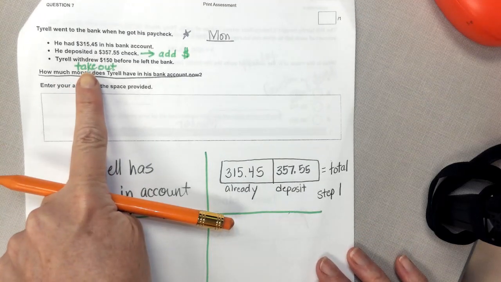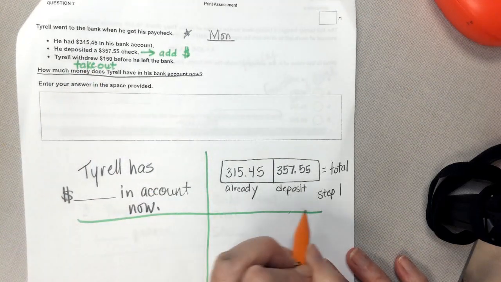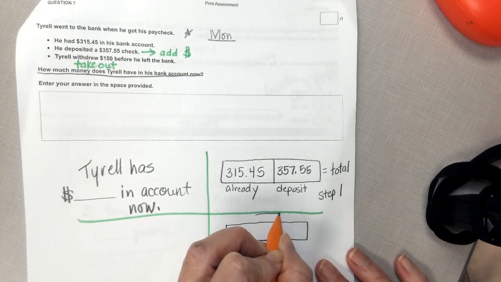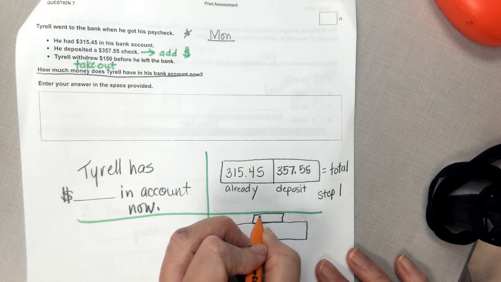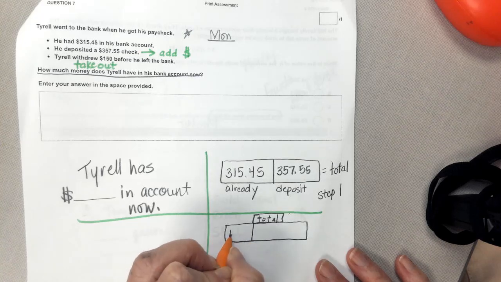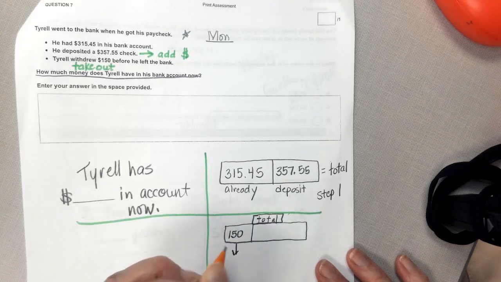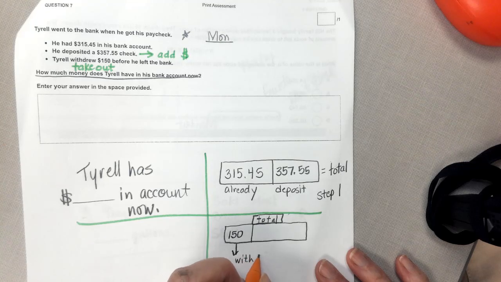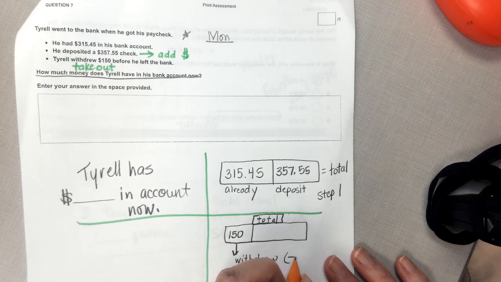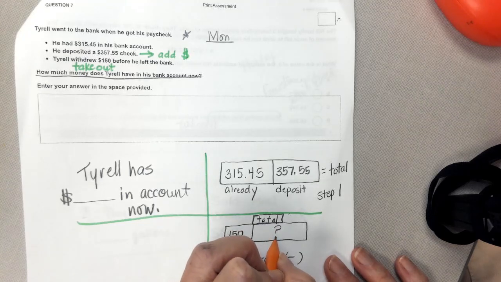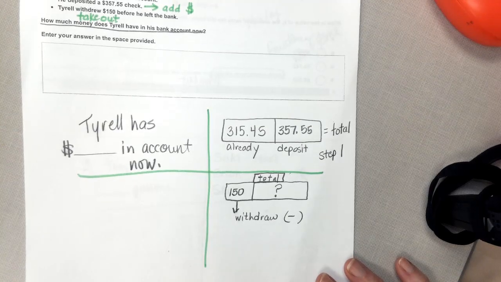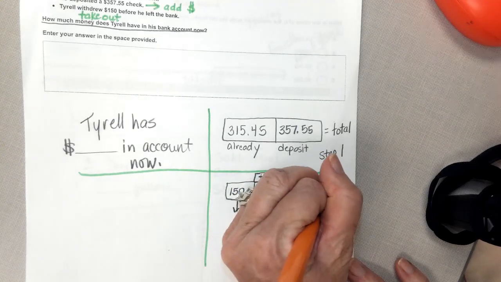Step 2 is to withdraw some money. So once you have your account total, you have that number that's going to be represented here, the total, and you are going to withdraw $150. And withdraw means subtract. So we want to know what is left. We want to know this amount here. So this is basically a 2-step problem.